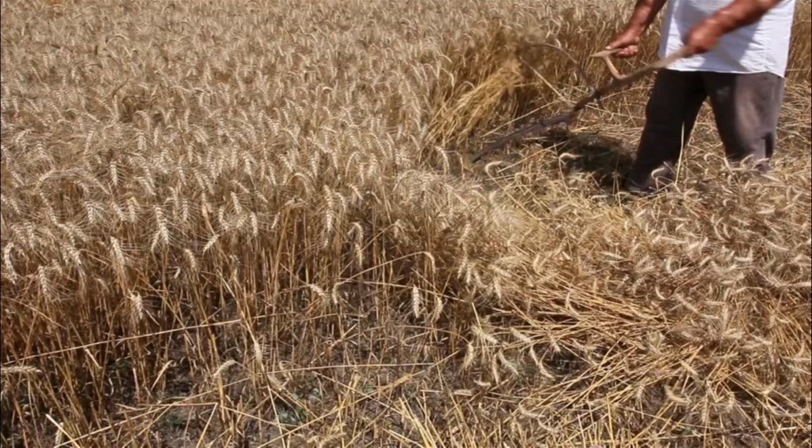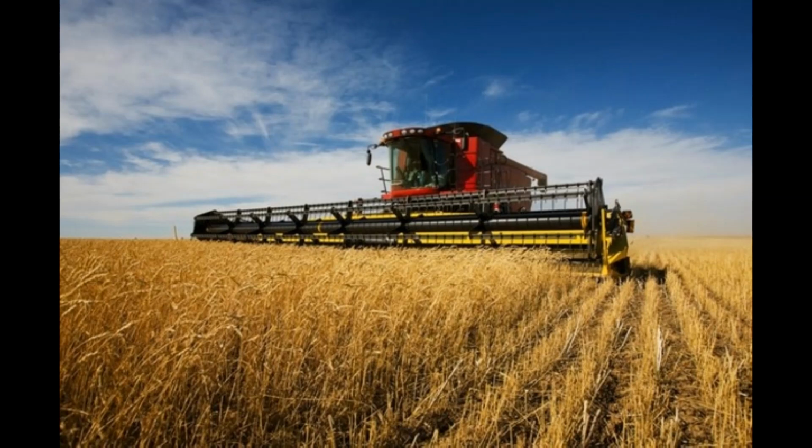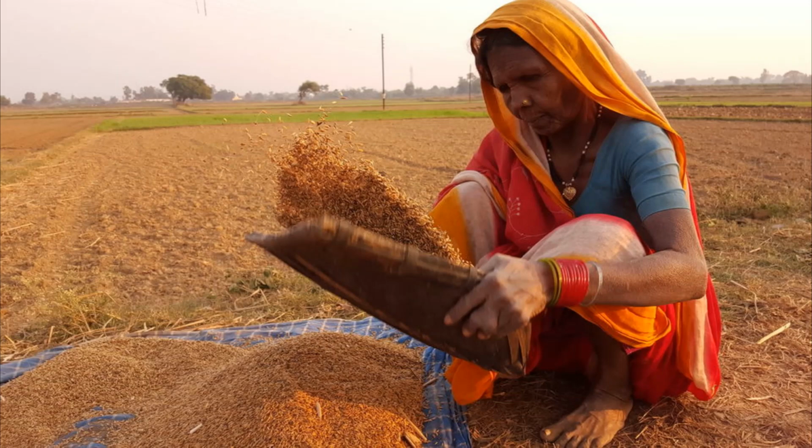Finally, when the good crop is there, we must harvest it. What is harvesting? Harvesting is the process of gathering mature crops from the fields. It includes two processes. Number one, reaping, that is cutting down of the standing crops. It can also be done manually or, in modern times, by machine. And then winnowing, separating the grains from the chaff.